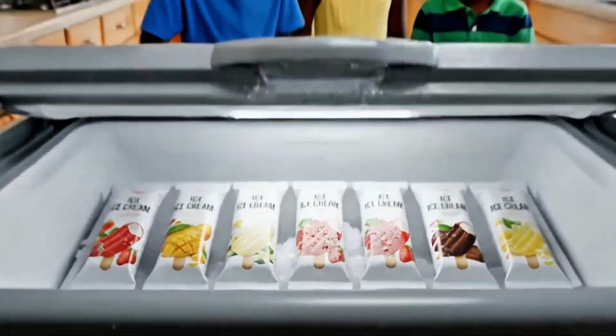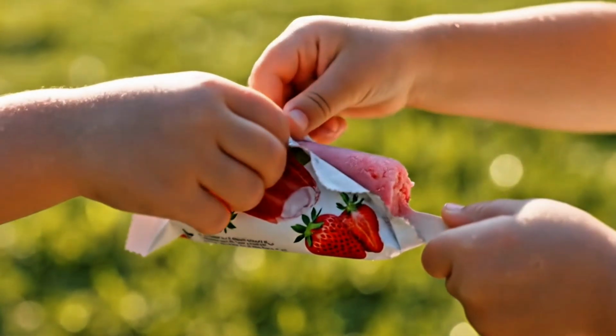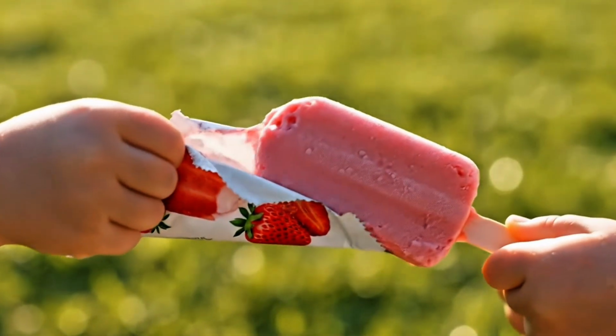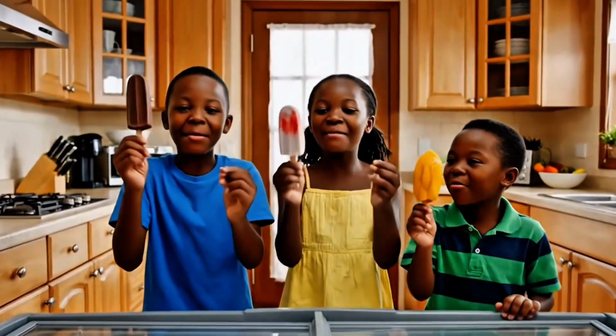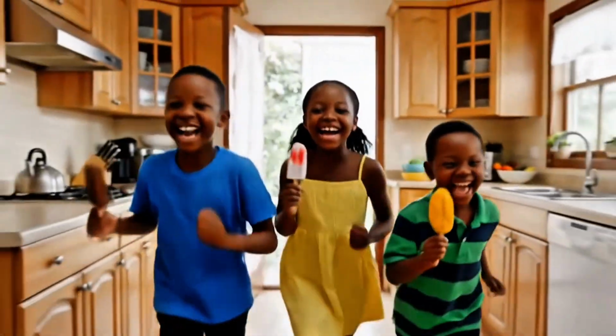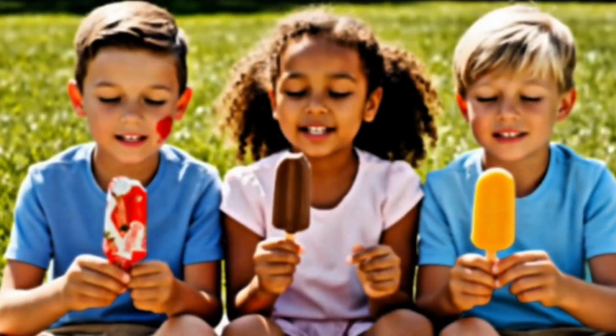Look, I got the chocolate one. Mine is strawberry. Let's go eat them outside. Yum.